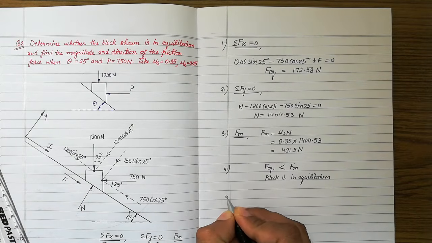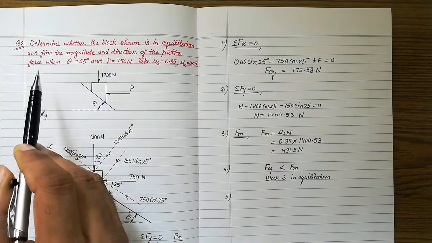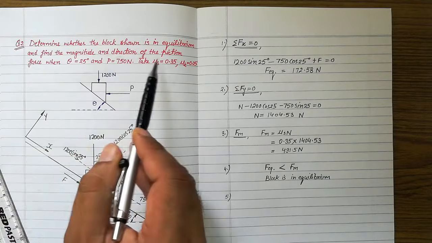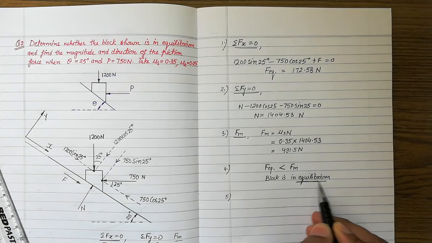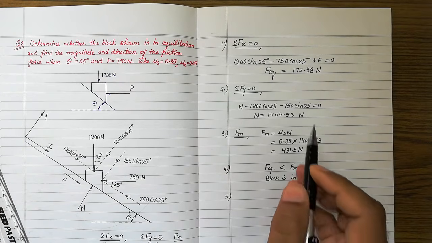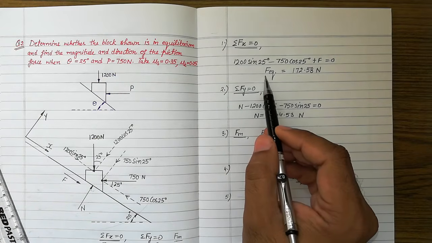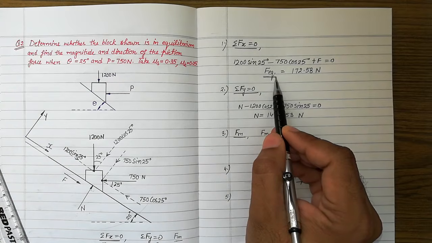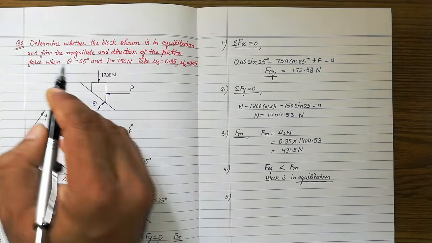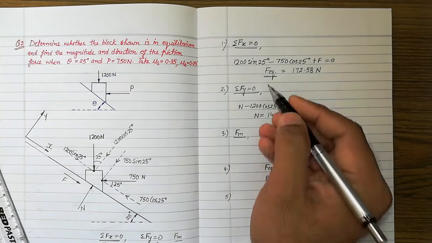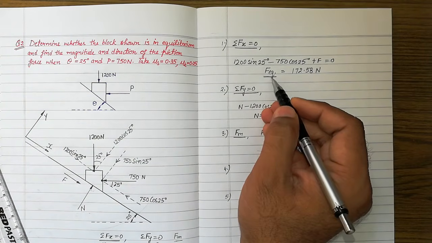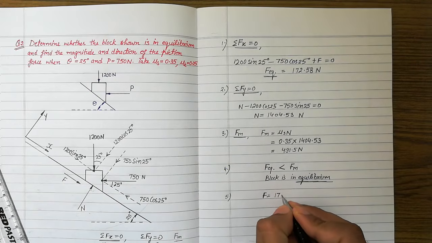So what was the next thing we have to find? Then he says find the magnitude and direction of the friction force. Now we have concluded that the block is in equilibrium. So we have already found that for maintaining the equilibrium this friction force is required. So the answer to find the magnitude and direction of the friction force will be equal to the frictional force required for maintaining the equilibrium. That will be 172.58 newtons.